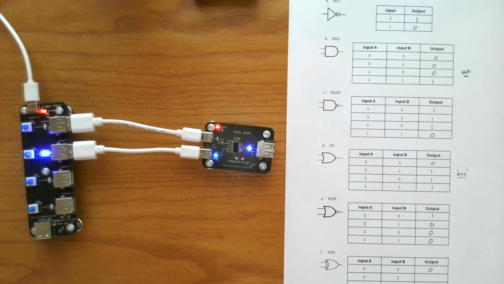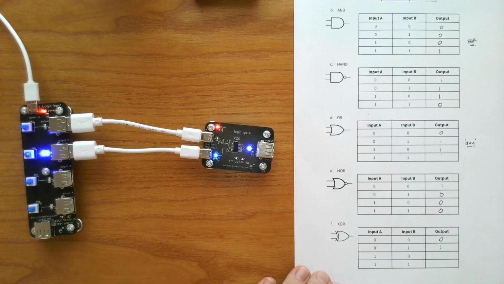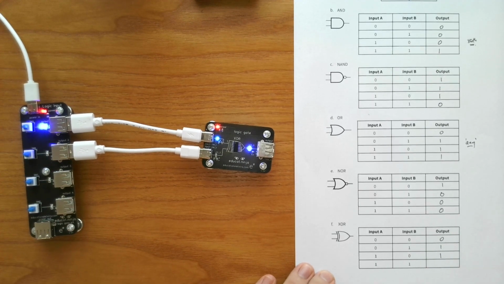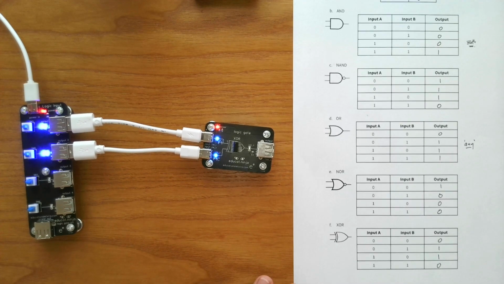Okay, now if we feed in one input, so 0 and 1, then we have an output of 1. If we feed in the other input, then we have 1 as well. So then if we try the last one, both inputs being on, then our output is off. So this is literally an OR: input A or input B, but not both. So that's why it's called exclusive OR gate.